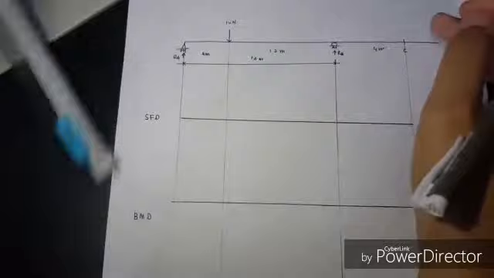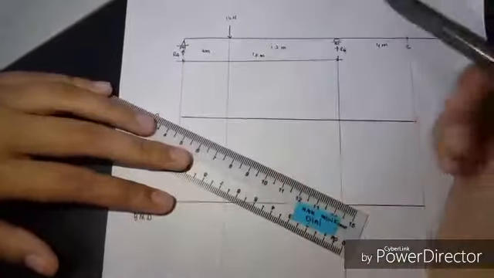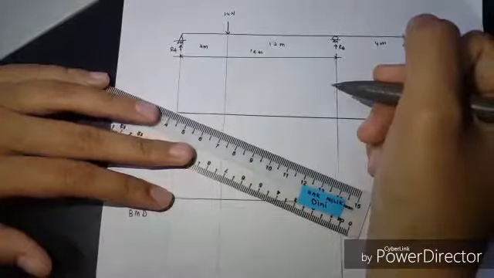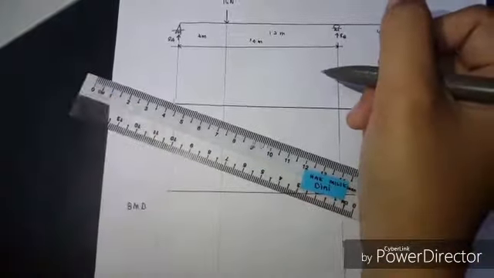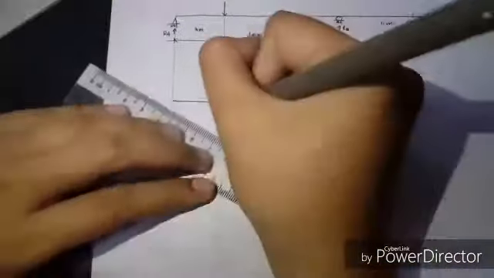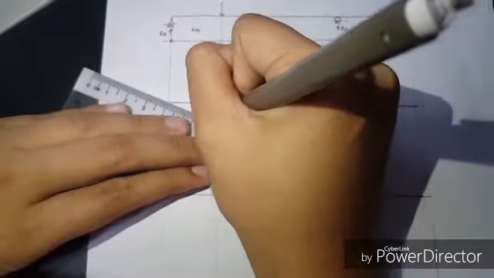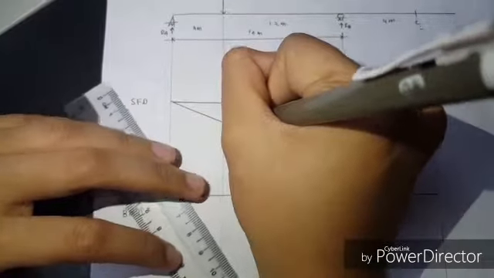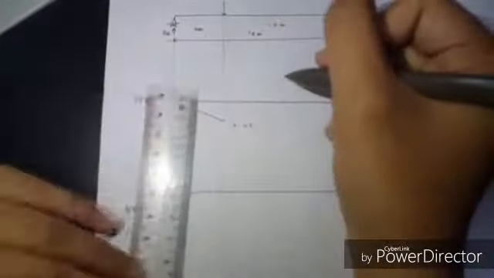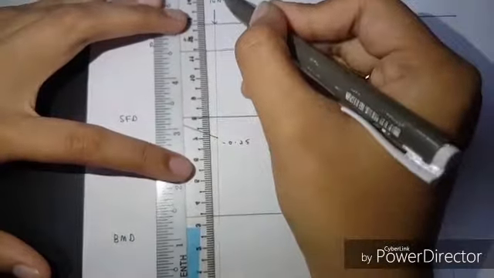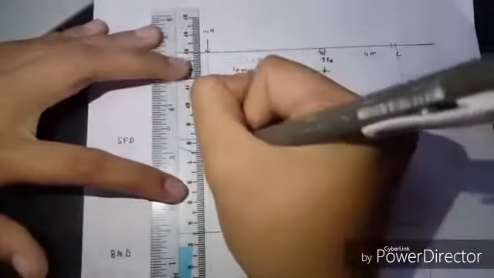So SFD from 0 to 4 meter, we got value negative 0.25. Then this is to balance this point load.